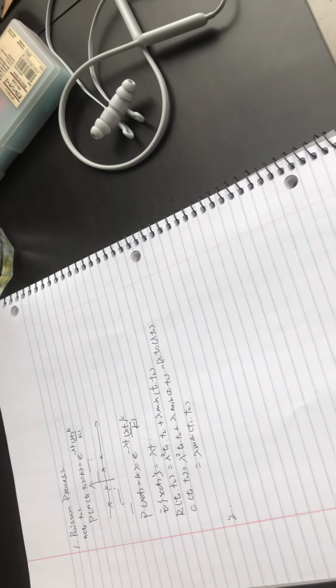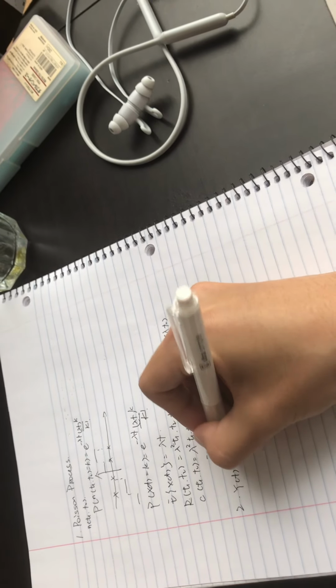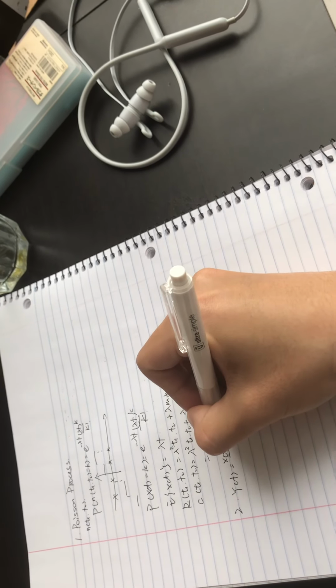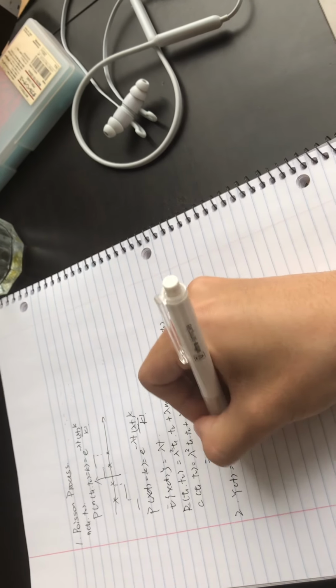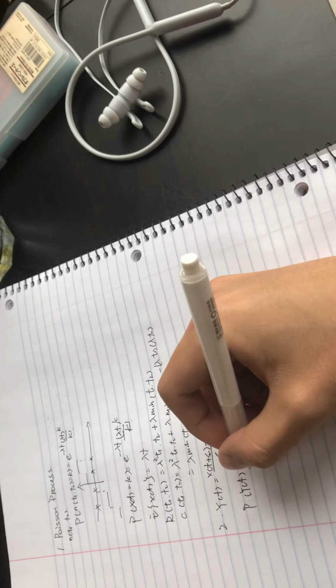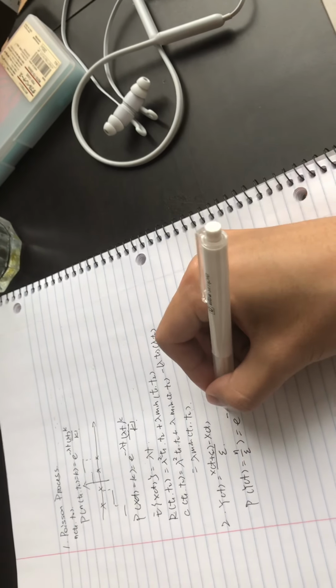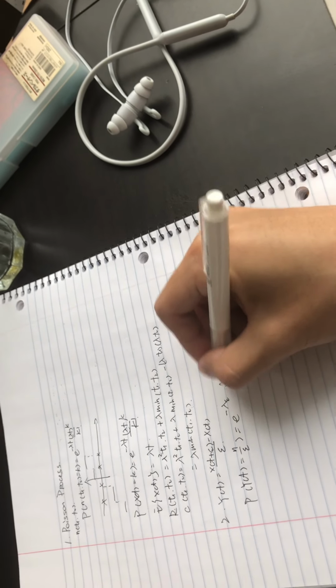And second is the Poisson increment process, which is defined as y(t) equals x(t plus epsilon) minus x(t) divided by epsilon. For the first order, the probability that y(t) equals n divided by epsilon equals e^(-lambda epsilon) (lambda epsilon)^n divided by n factorial. And the mean is lambda.